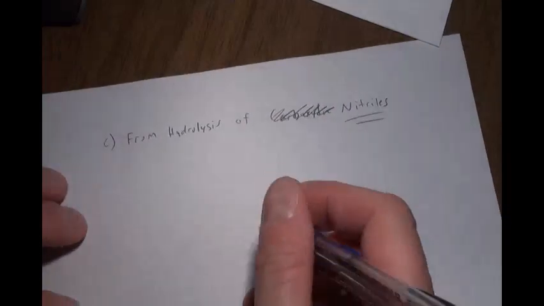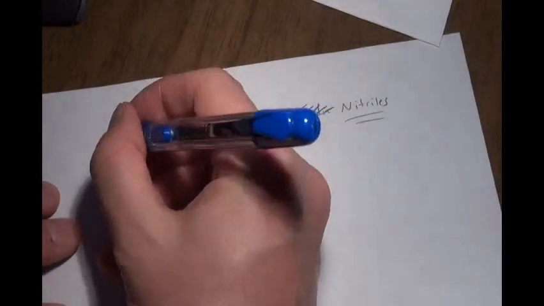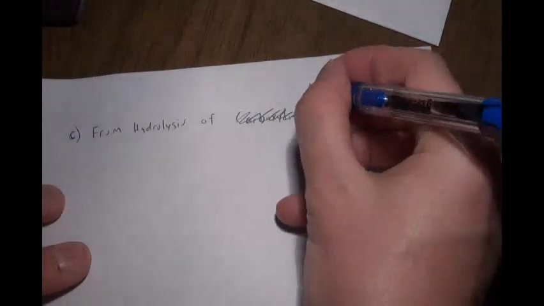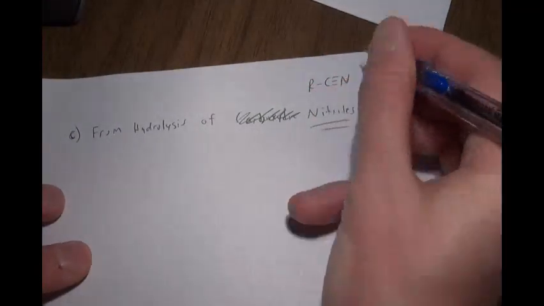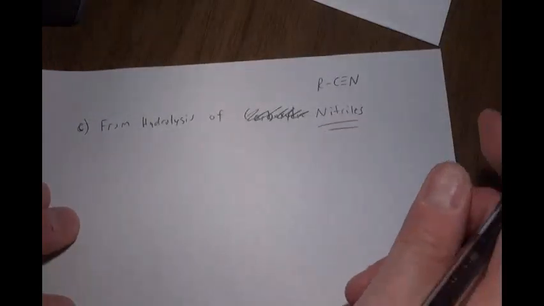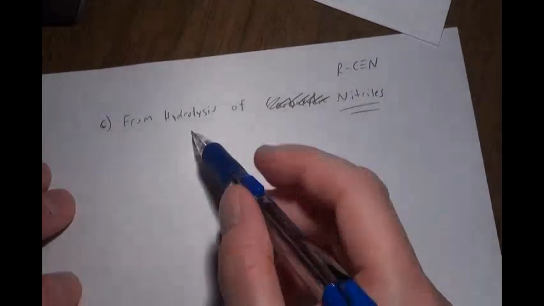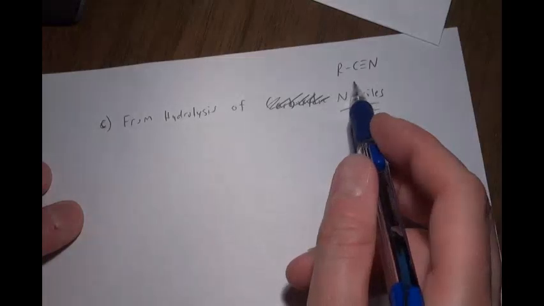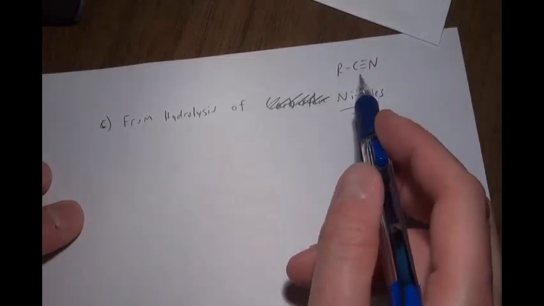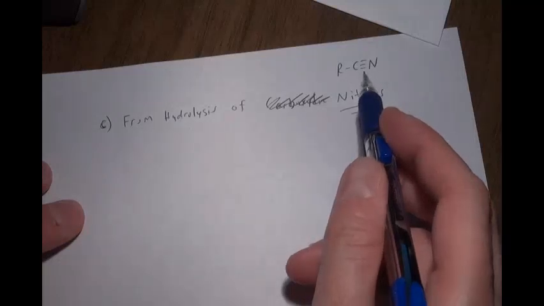Okay, so let's show an example of this. What's a nitrile? A nitrile is like C triple bond N. Okay, so we can hydrolyze a nitrile, which is 3 bonds to nitrogen, and we can convert it to 3 bonds to oxygen, which would be C double bond O, OH, right?